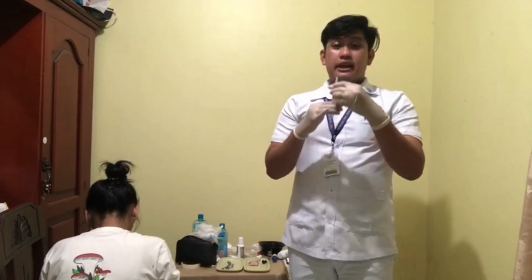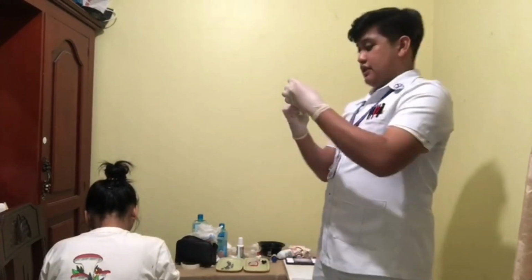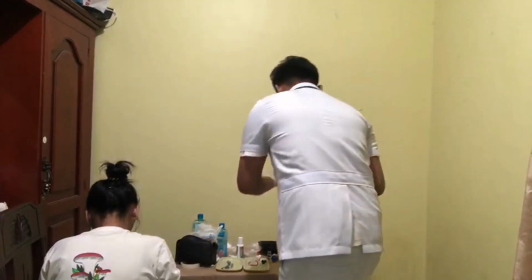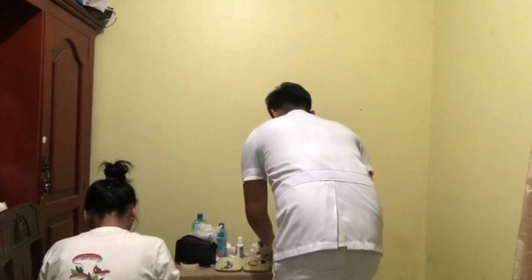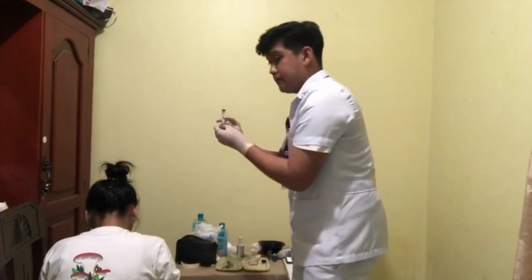So we'll now start to inject the medication. Okay, and then using our dominant hand, we will be pulling the skin approximately 2 to 5 centimeters or 1 inch to the side. So this is called the Z-track technique, which is used to decrease pain and to help make sure that the medication goes directly to the muscle and not to subcutaneous tissues.